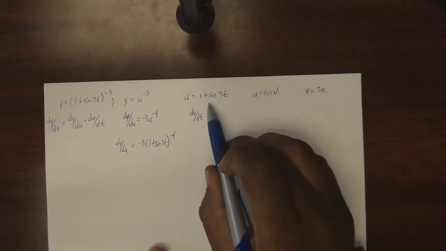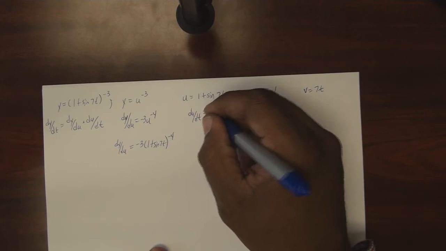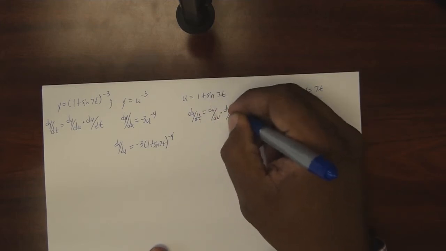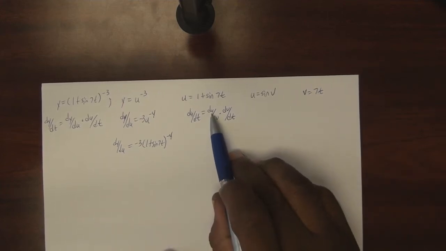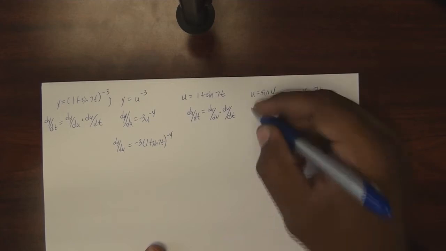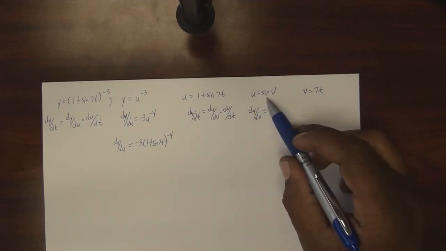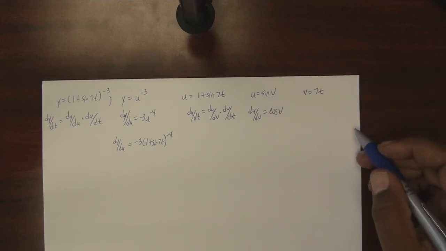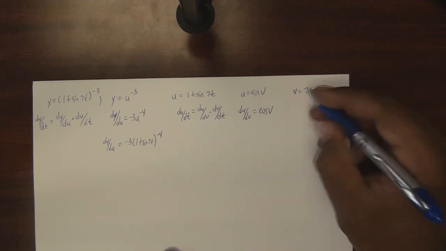So we apply our chain rule to the given function, the sine of 7t. We have du dv times dv dt. So we'll find the derivative of the outermost function, du dv. The derivative for the sine of v is the cosine of v. We'll now find our innermost derivative, dv dt.